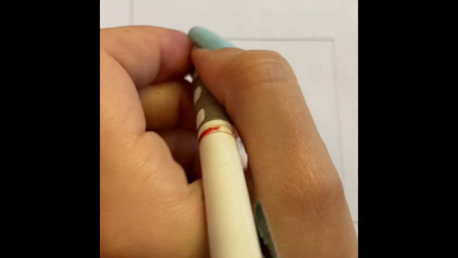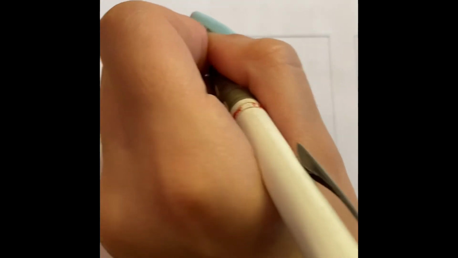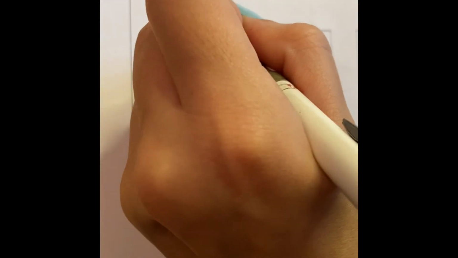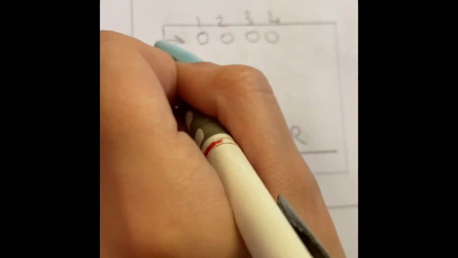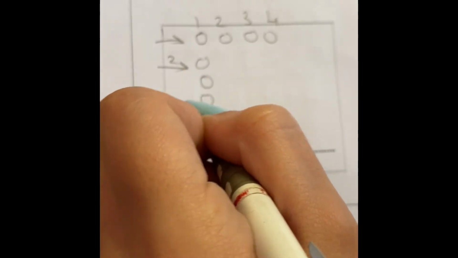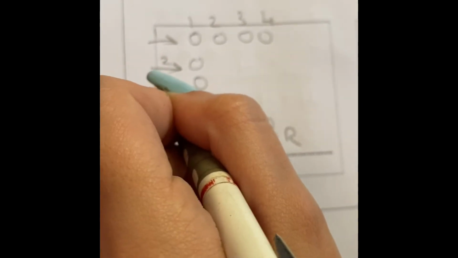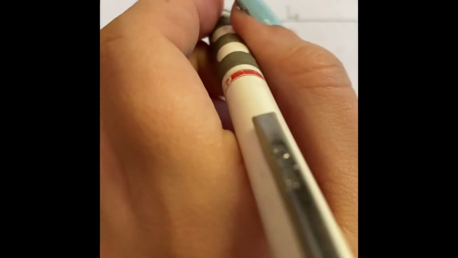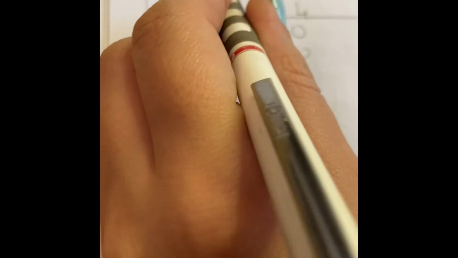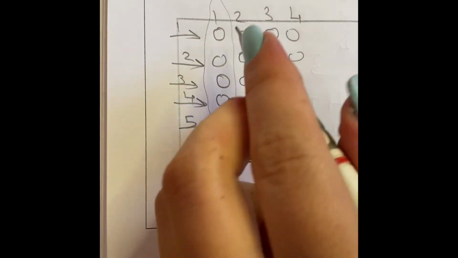The next one, 4 by 5. This number is columns. This number is rows. How many in the first column? We have 4. How many rows? 5. 1, 2, 3, 4, 5. The addition sentence. In the first column, we have how many circles? 5. Repeated how many times? 4 times.